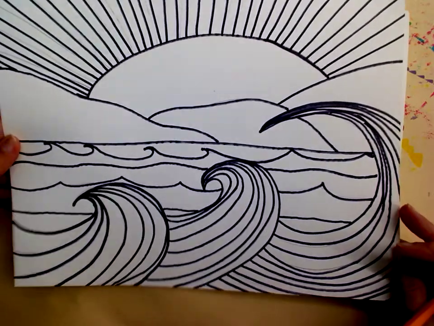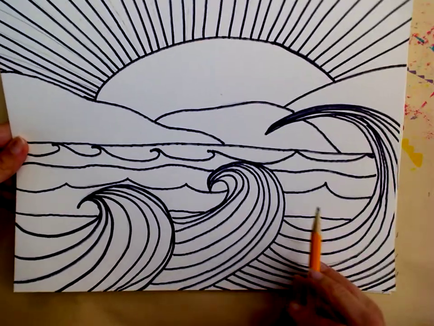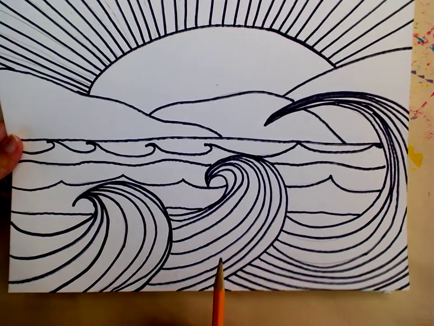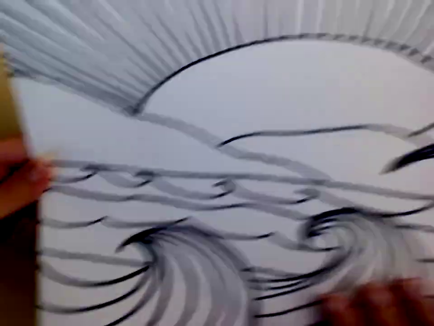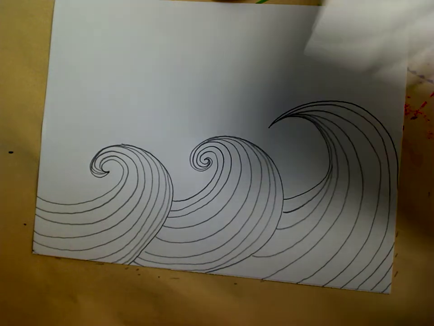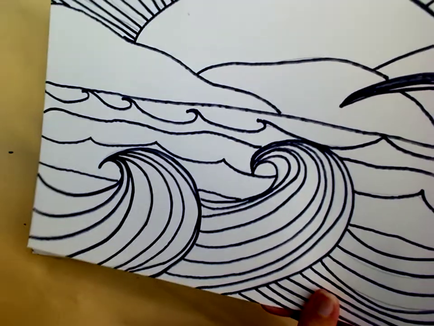Next, we're going to draw some wavy water behind it. Your lines don't have to be exactly the way mine are. You can do it how you want, but I'm going to show you the styles that I'm going to use and what I would like you to use. So these are just other waves that are behind this giant wave. So the water, it must be a windy day.